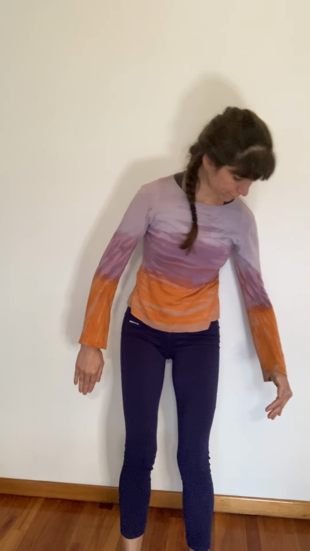So I want you to find a wall. You don't need a lot of space, so hopefully you can find something there. Then just have your back against the wall with your feet about a foot forward, maybe a little bit less, and the legs bent, so it feels like you're sitting in a high chair. Your back is against the wall, you'll feel the back of your hips touching. There'll probably be a small space in the lower back. And then you want to have the space in between your shoulder blades in contact with the wall.